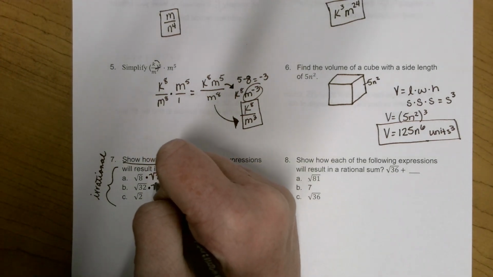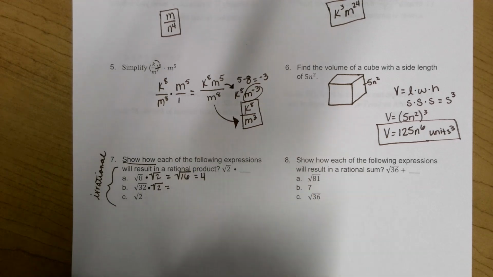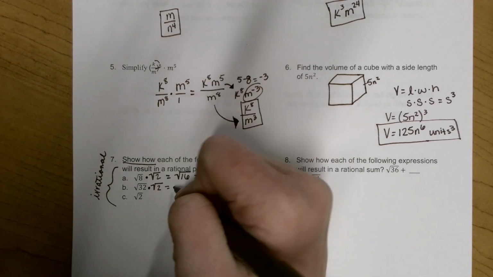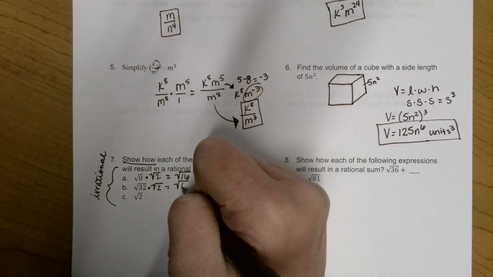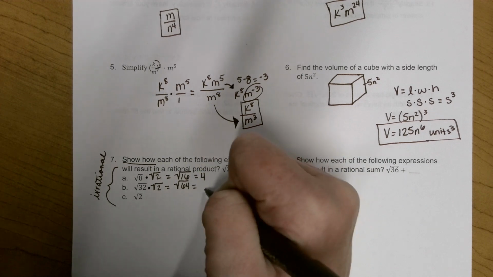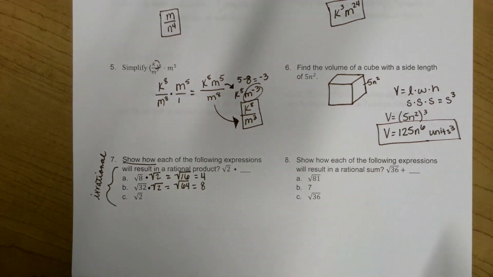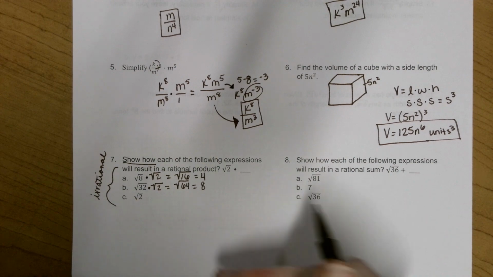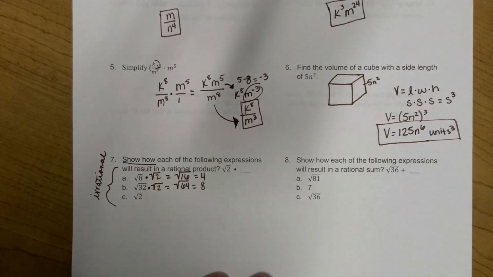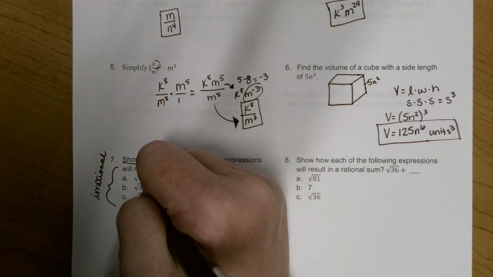Okay, so square root of 32 times square root of 2. 32 times 2 is 64. The square root of 64 is 8. Again, two irrational numbers multiplied together gave me a rational number.